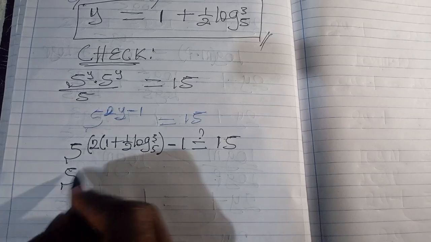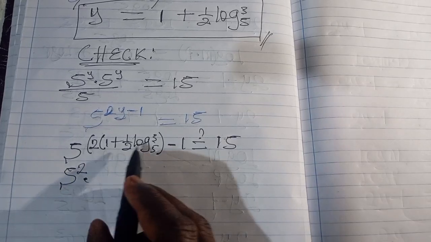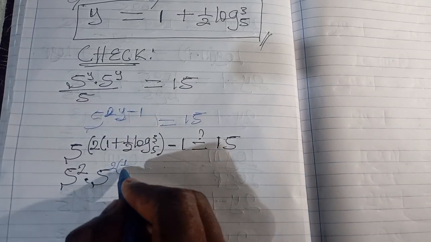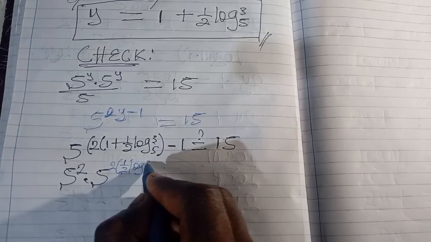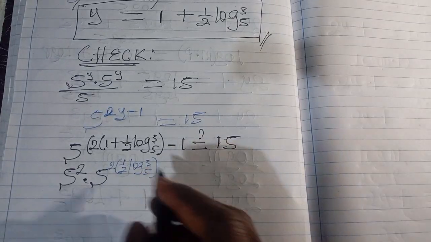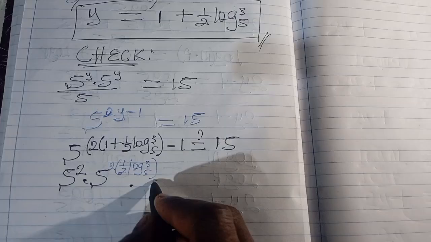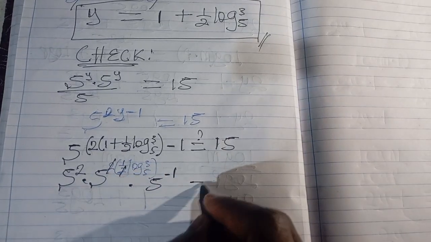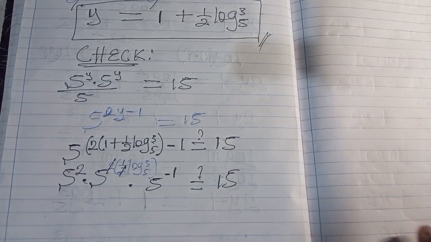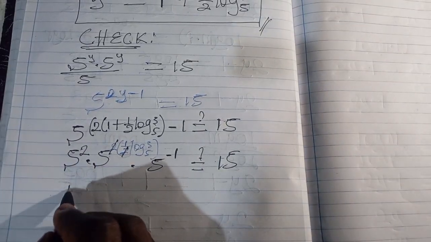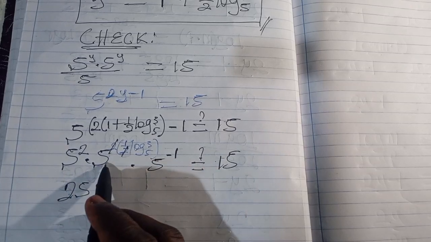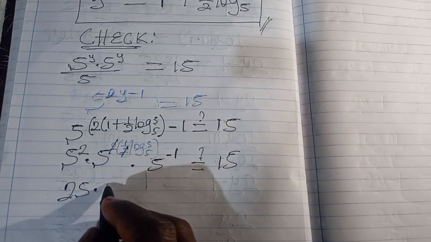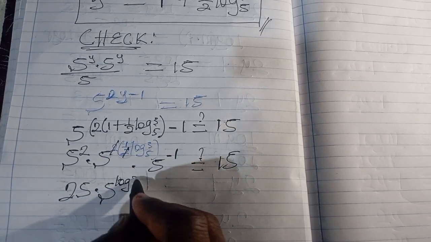You have 5 raised to power 2, then multiplied by 5 raised to power these 2 times bracket 1 over 2 log 3 base 5. So you observe here now still multiplied by 5 raised to power minus 1. These two here can cancel these two. Remember, will it give us this 15? Let's proceed. So I can have here 5 raised to power 2 is 25. Then multiply by, this has cancelled. So we have 5 raised to power log 3 base 5.